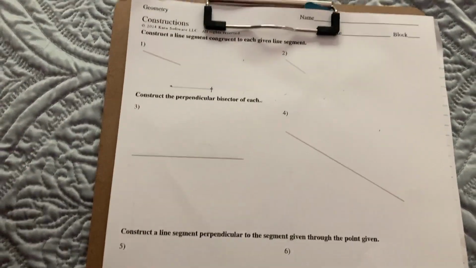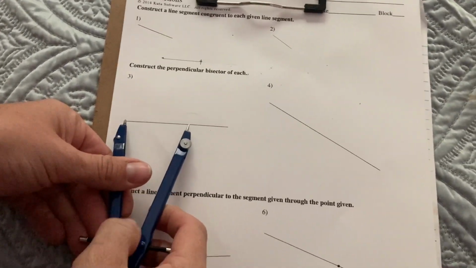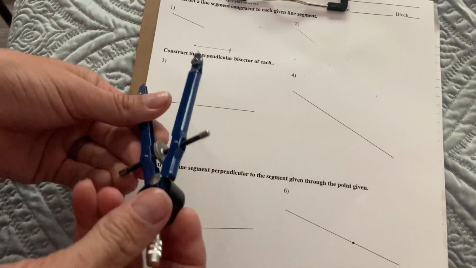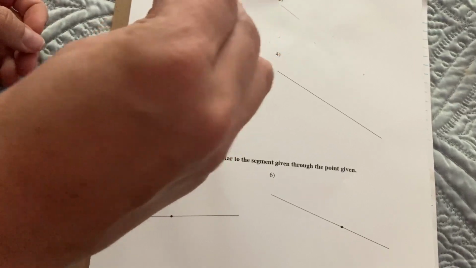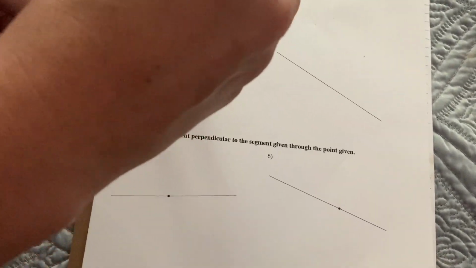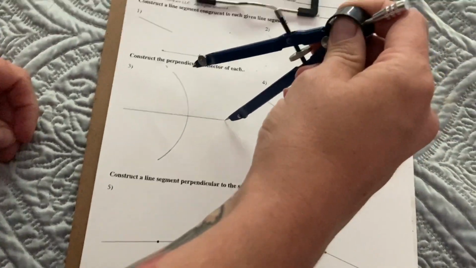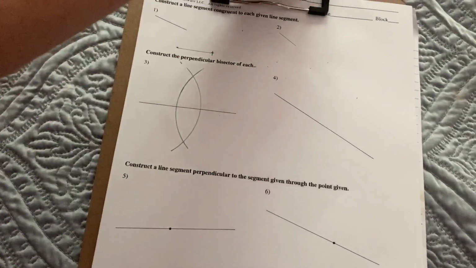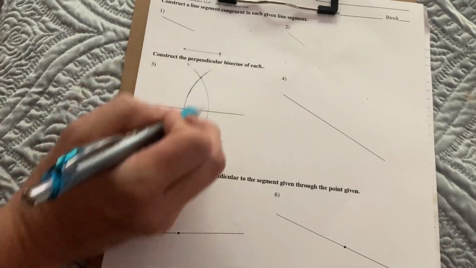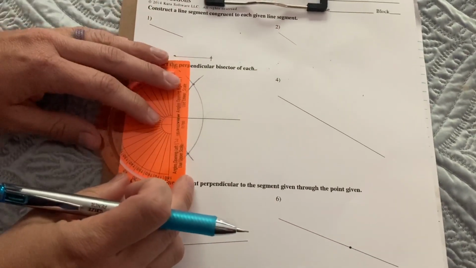Construct the perpendicular bisector of each. So we need to open our compass more than half of the line. You're going to put the point on one end of the line segment, and you're going to draw an arc. Then you'll put your point on the other end of the line segment, and you're going to draw an arc. Where those two arcs intersect, you're going to put a point, and then you will take your straight edge and connect those.